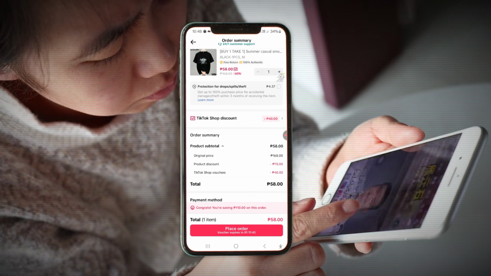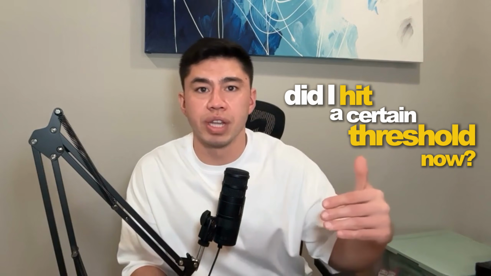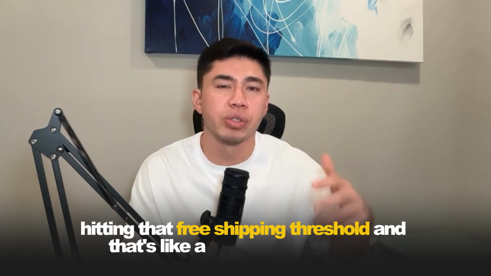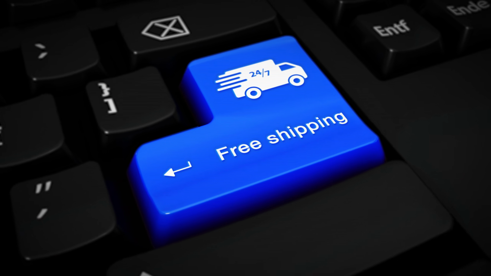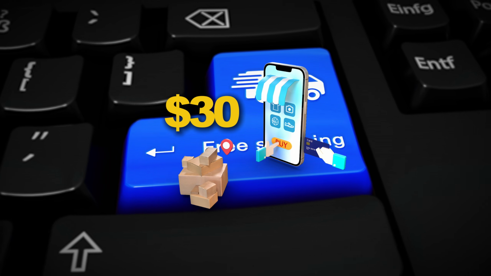If they aren't, then I would add a second item and see, okay, did I hit a certain threshold now where I'm hitting that free shipping threshold? That's a great way to decide. In more competitive categories, the free shipping threshold could be for every order or like $30. Again, it depends on the category. But generally, over $30, it's going to be free shipping.